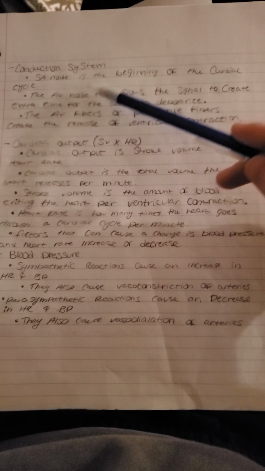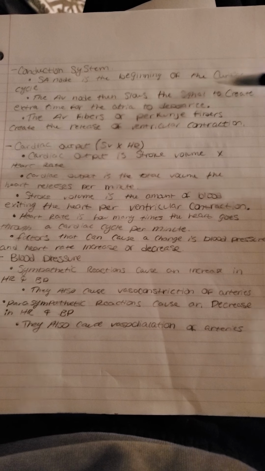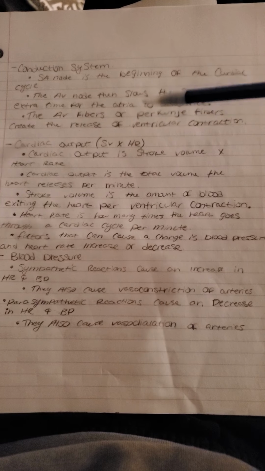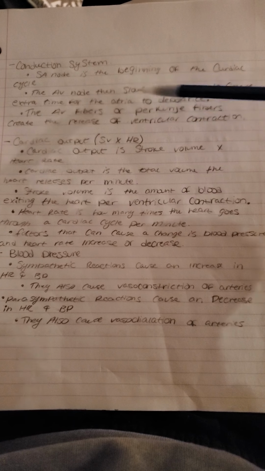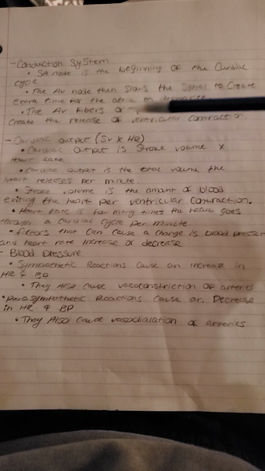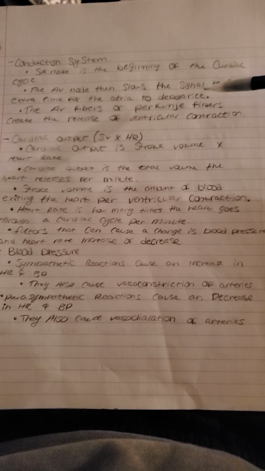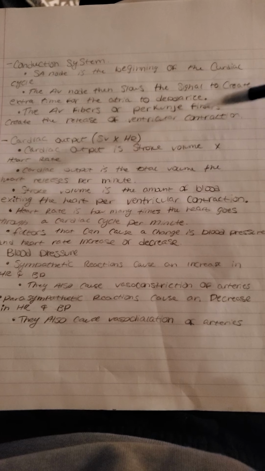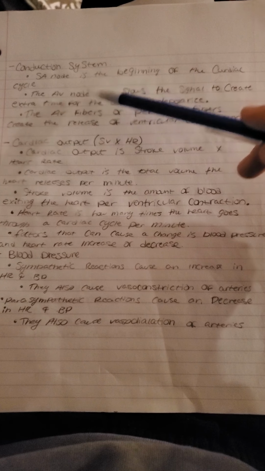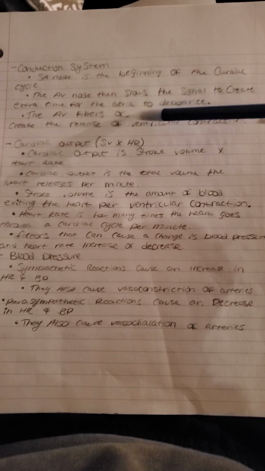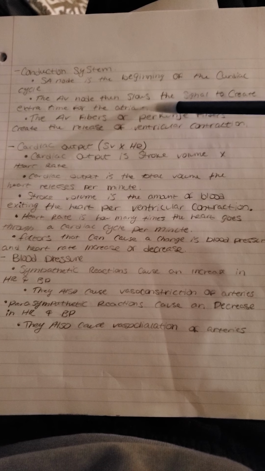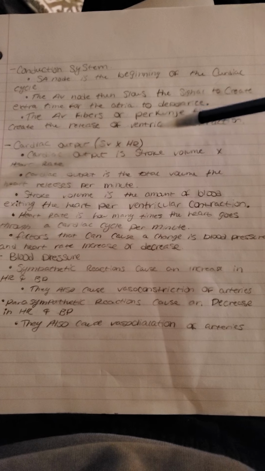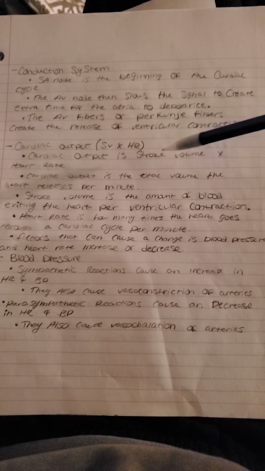So the SA node is the beginning of the cardiac cycle. That will always be the beginning of your beats. The AV node then slows the signal to create extra time for the atria to depolarize. So that's what I mean when I'm talking about the pressure shift from the atria to the ventricles. The AV node is basically just slowing down the action so that the atria have time to fully empty and the ventricles have time to fully fill so that they can then eject.